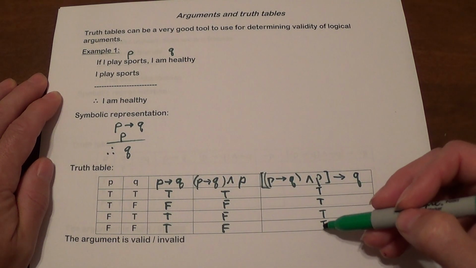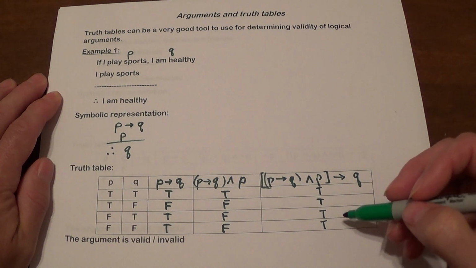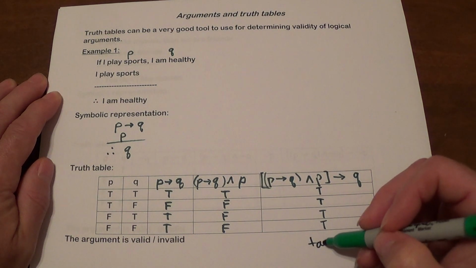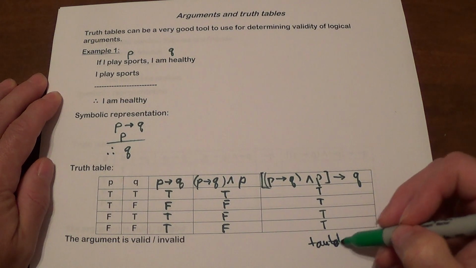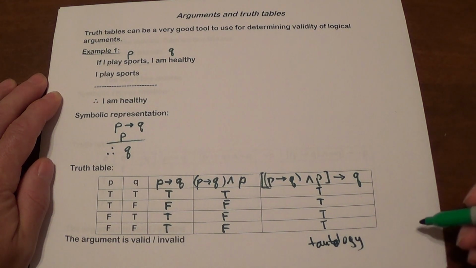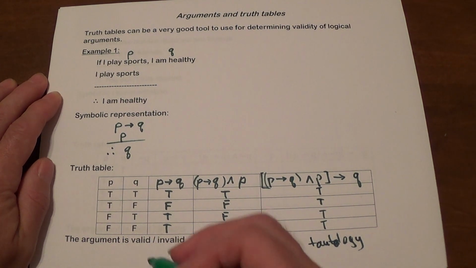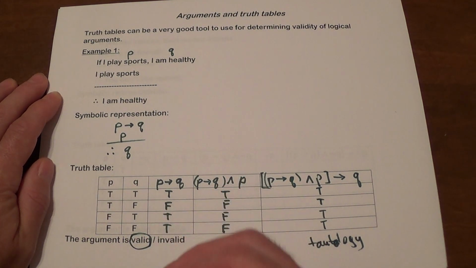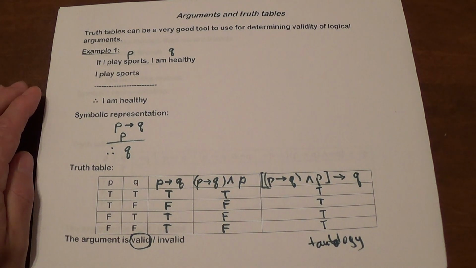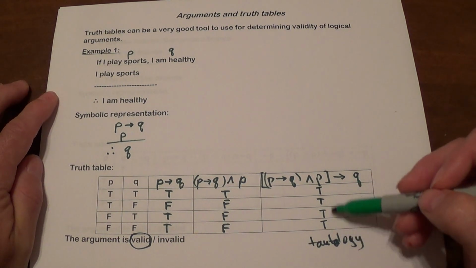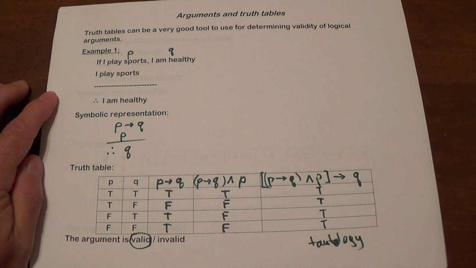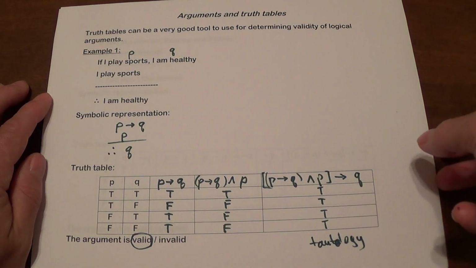Basically what you want to get is a tautology. If you're getting a tautology, this argument is going to be valid. If at least one of them is F, it doesn't matter if it's only one, it's going to be an invalid argument.